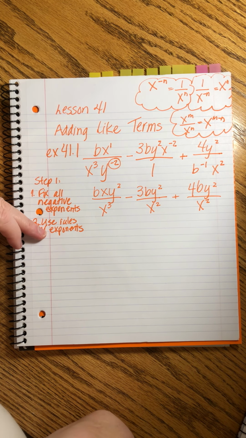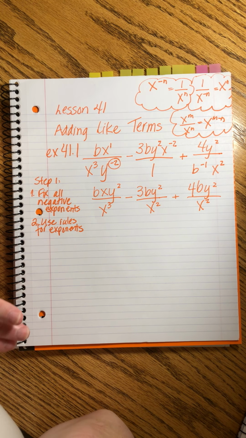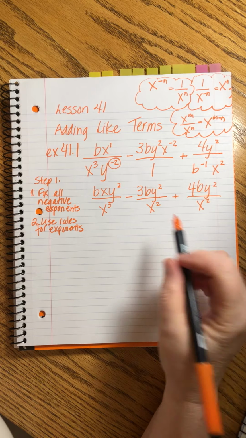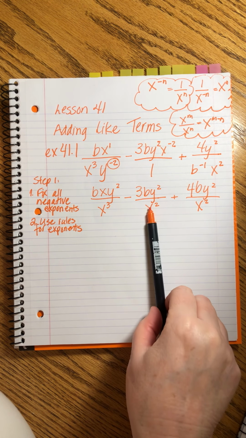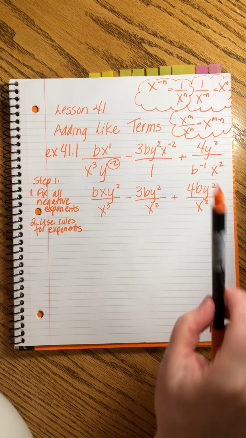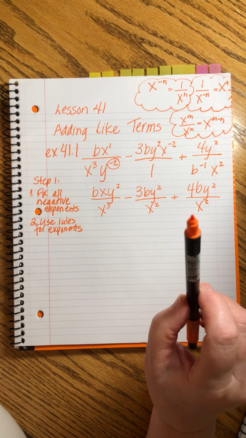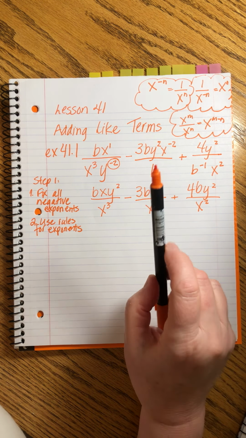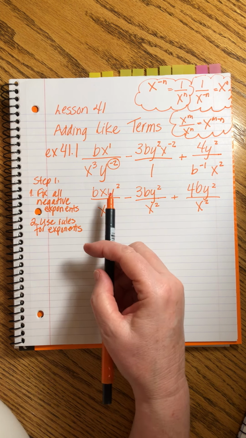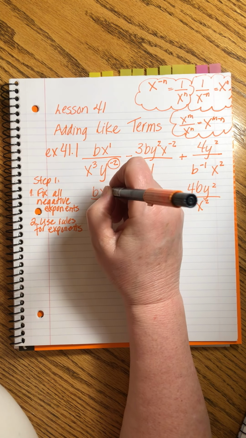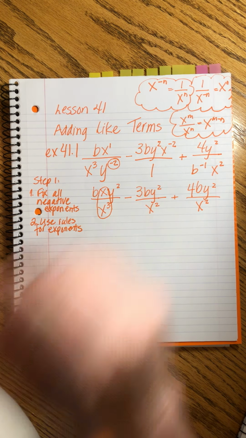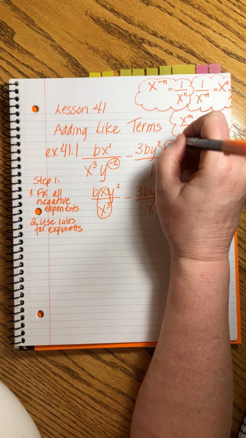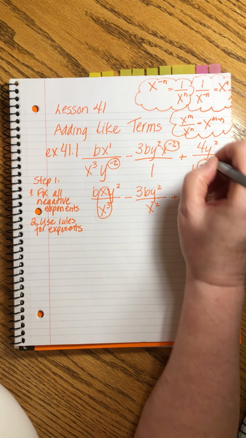Now we'll do step 2. Now we'll fix any product, quotient, or power rule that we need to. And we can see, look, this and this, these look perfect, don't they? Look, by squared over x squared, by squared over x squared. Praise the Lord. Now all we have to do is use the rules for exponents on these two guys. And we'll be good because we already fixed this and we already fixed that.